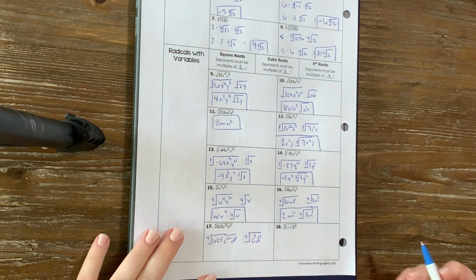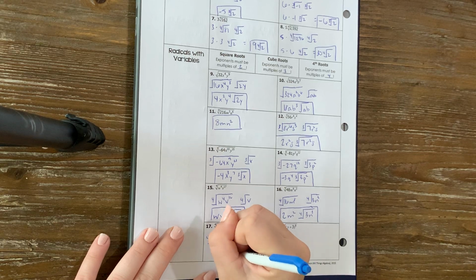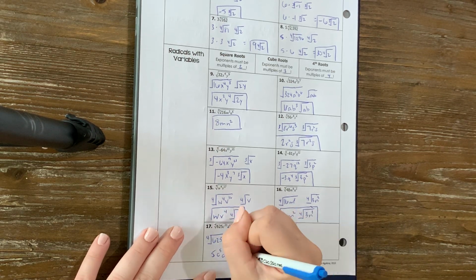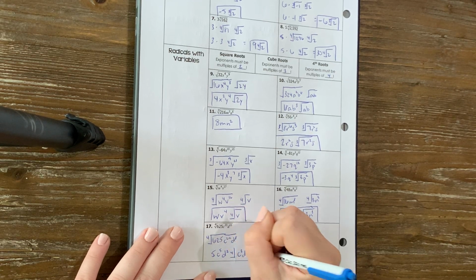The 4th root of 625 is 5. 20 divided by 4 is 5, so c to the 5th. 8 divided by 4 is 2, so d squared. And then bring down the 4th root of c cubed, d cubed.